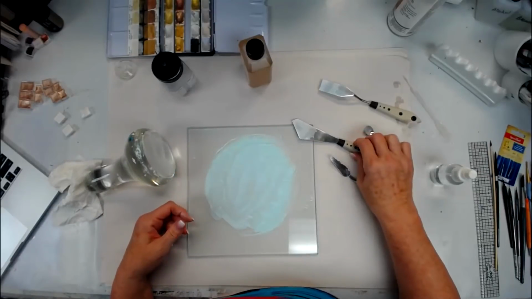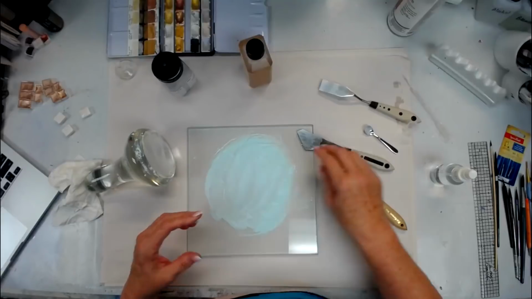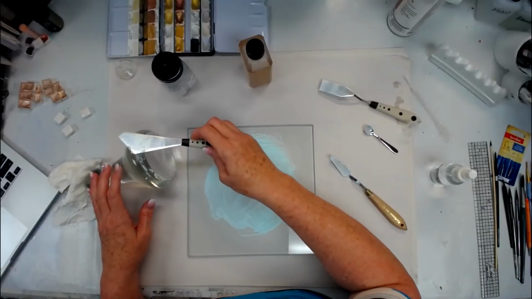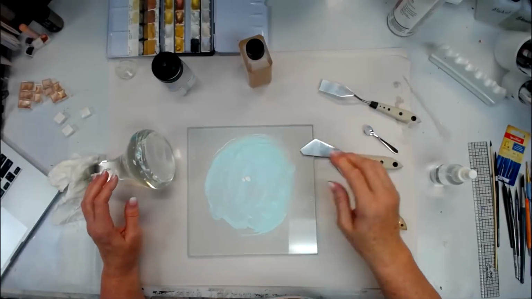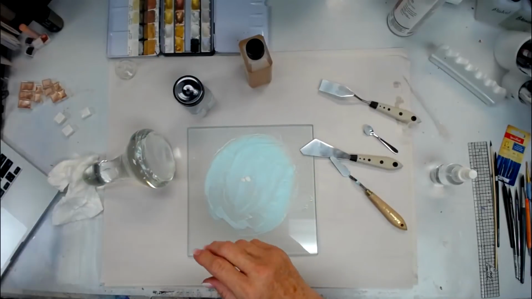Yeah, I read somewhere that doing this doesn't make the pigment grind any smaller. It just is to incorporate the pigment in the binder better.